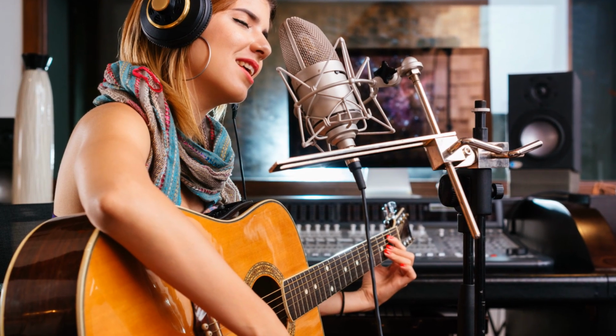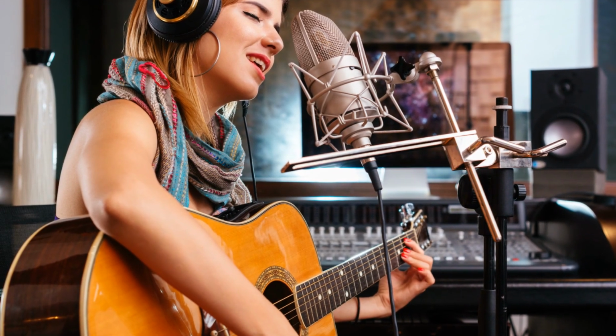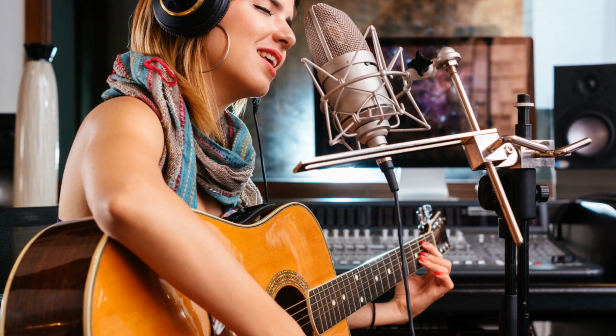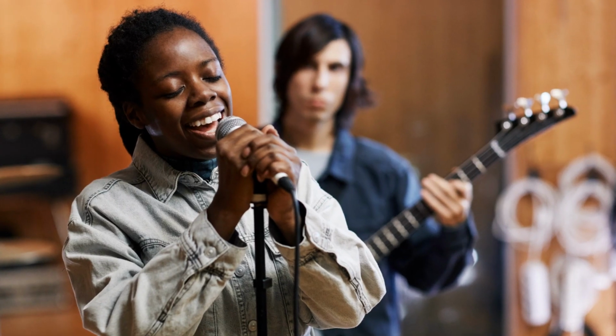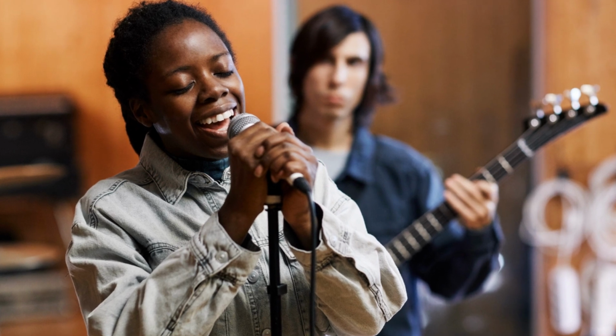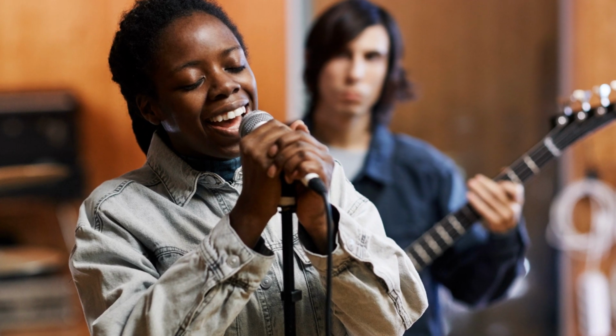Imagine you're recording a vocal track. The singer's voice is unique, rich, and full of character, but there's a little too much sibilance, that harsh "ess" sound that can be grating on the ears. This is where a high-shelf equalizer comes in handy. By reducing the high frequencies, you can tame the sibilance and allow the beauty of the vocals to shine through.